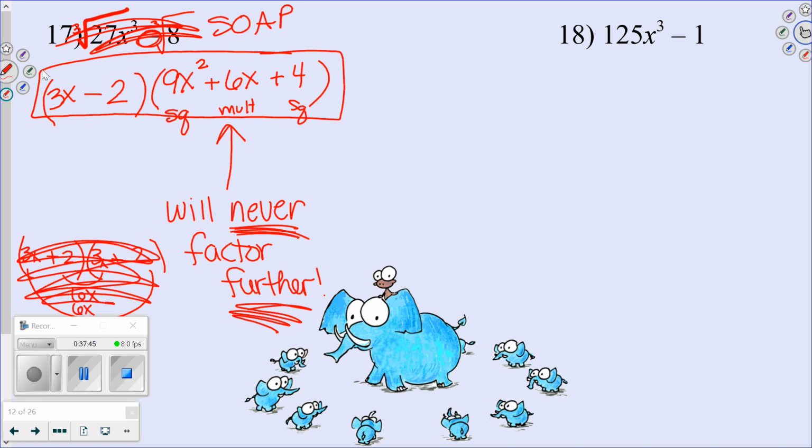It will not factor further. I'm going to be as obnoxious as I can about this, and you know what? Somebody in here is going to try to factor that further. They're the ones who aren't paying attention right now, like Mario, staring off into space. He's just totally going to try to factor that further. Got his attention, didn't I?